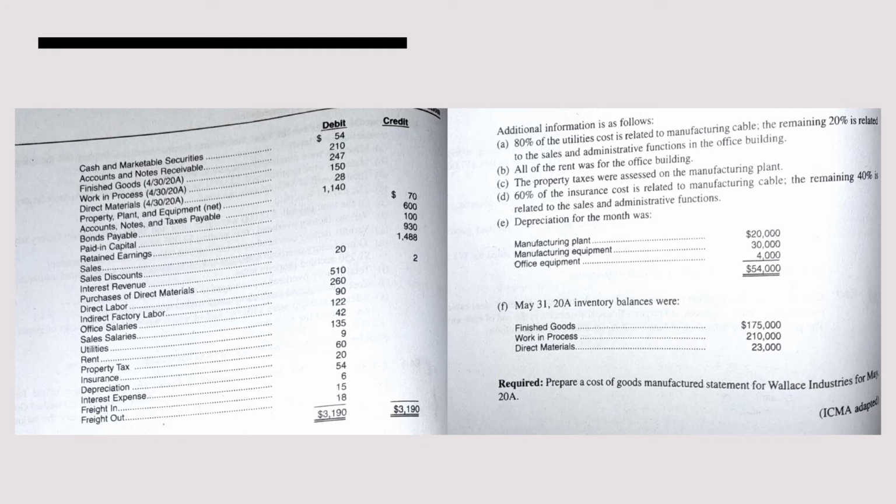So this is the exercise that I've actually posted in our Google Classroom. As you can see here, this trial balance is stated in thousands.